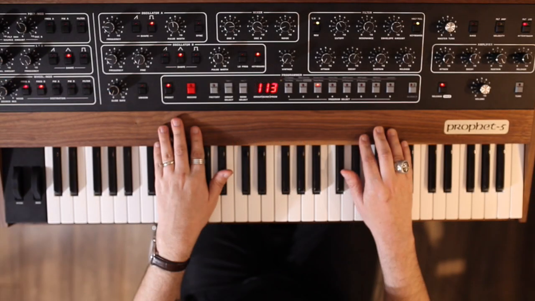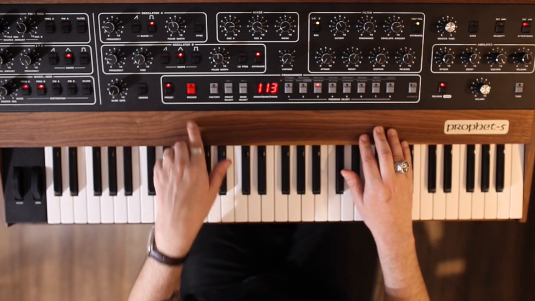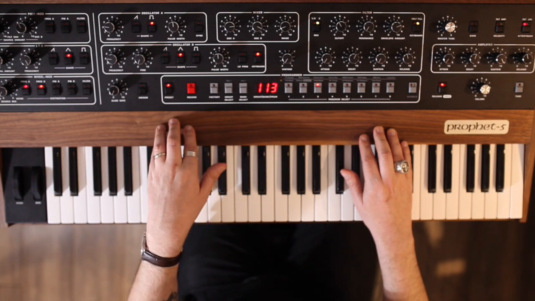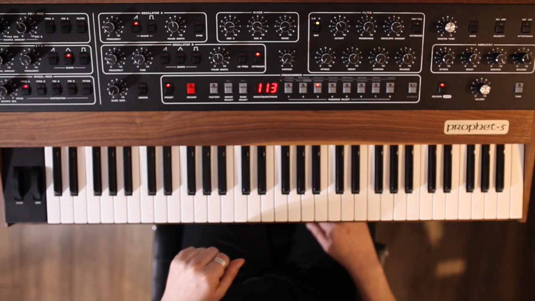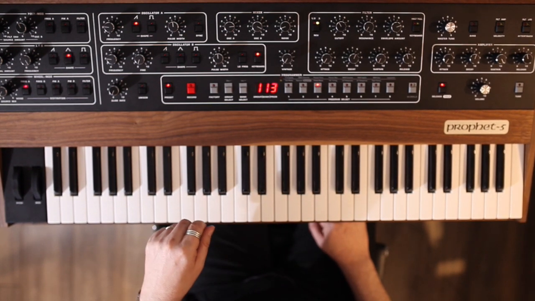In this next episode of the Sequential Synth tip, I want to show you how to make great bass sound using the new Prophet-5 Rev 4. Prophet-5, I'm going to start with a basic preset. The way to do this is by pressing record and preset at the same time. So what you get is a one oscillator saw wave.